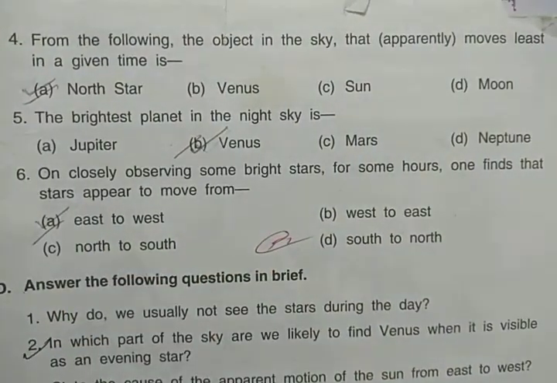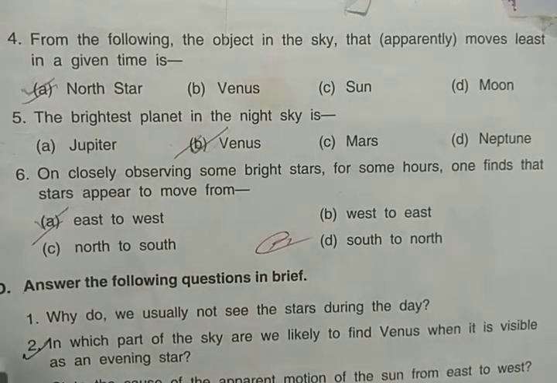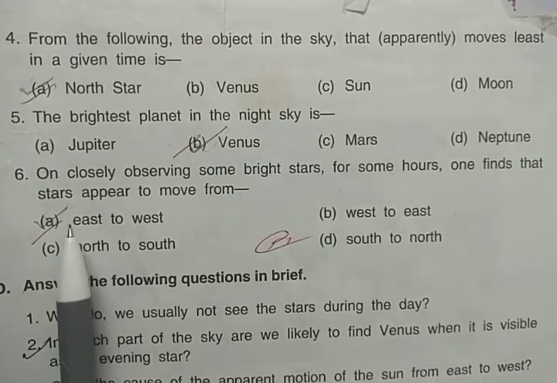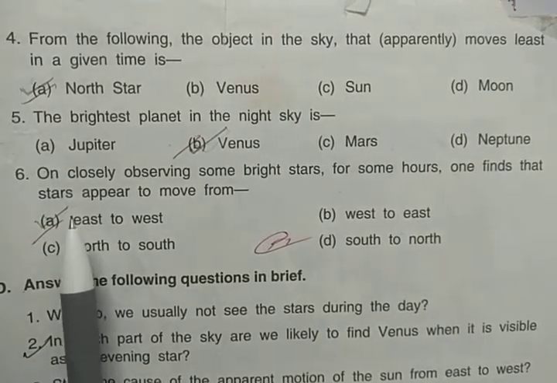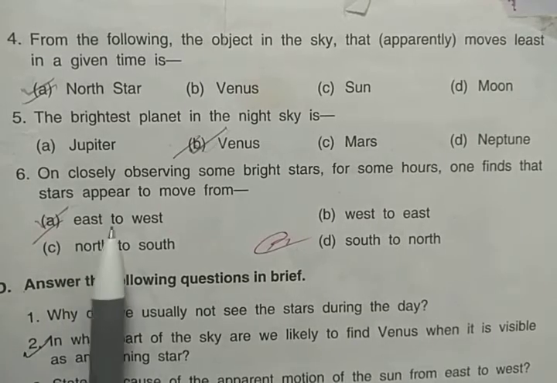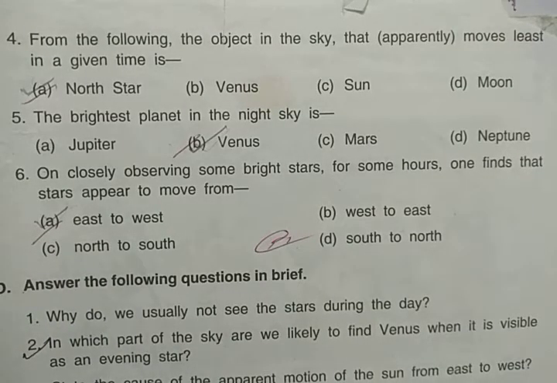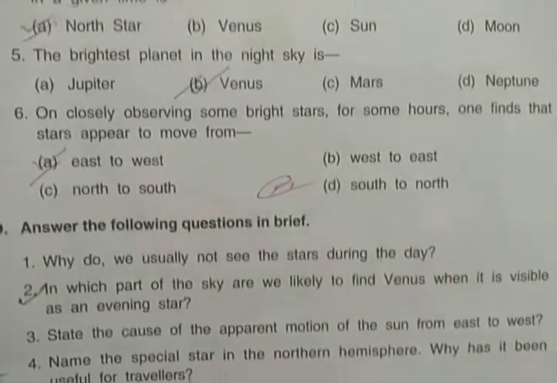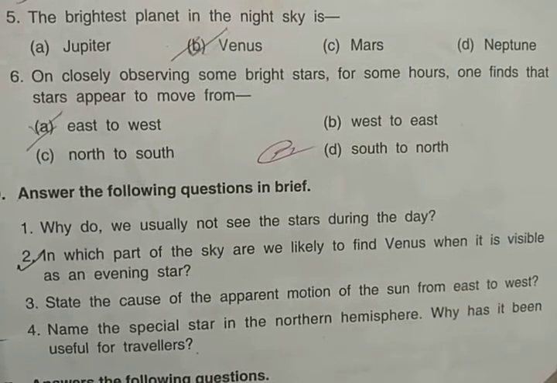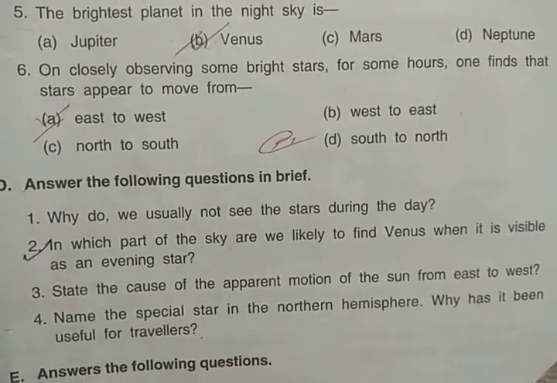And you know the reason, because our earth rotates. Actually stars तो move नहीं करते. क्या move करती है? हमारी जो earth है वो rotate करती है अपने axis में from west to east, जिसकी वजह से हमें appear होता है, ऐसा लगता है कि जो stars हैं ये move कर रहे हैं east to west, right? That we have already learned in the chapter. Now next is the part: answer the following questions in brief. So let us start the question answers now.